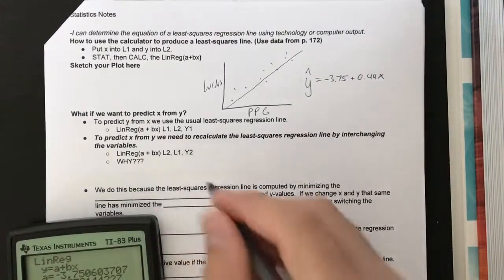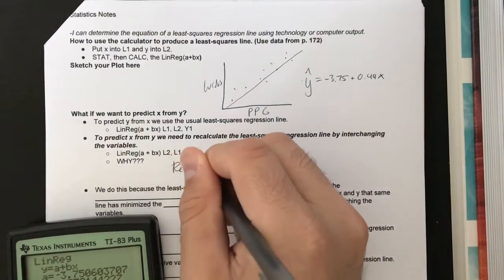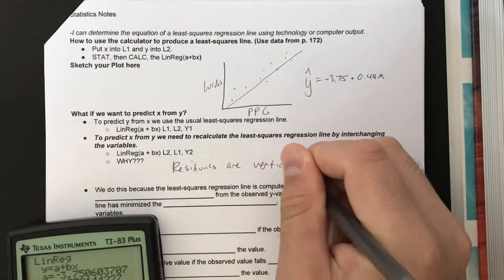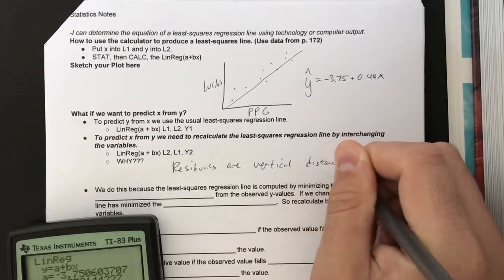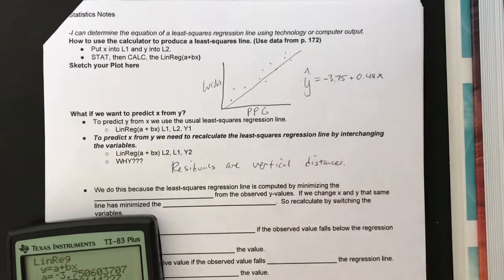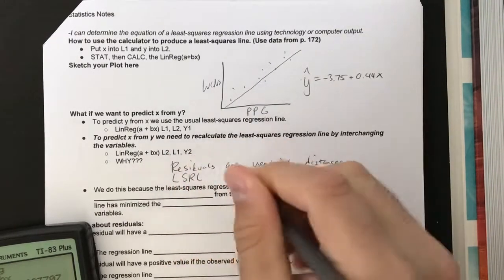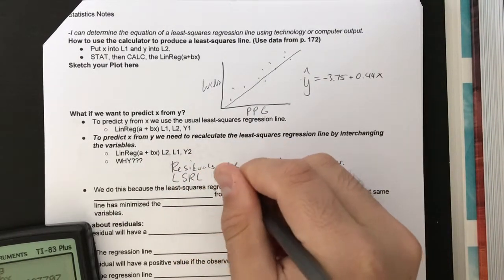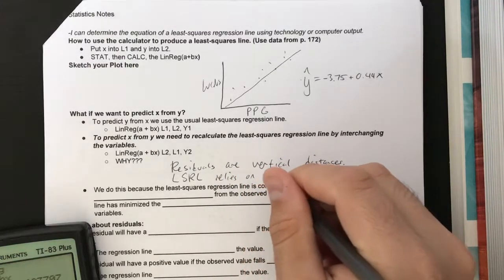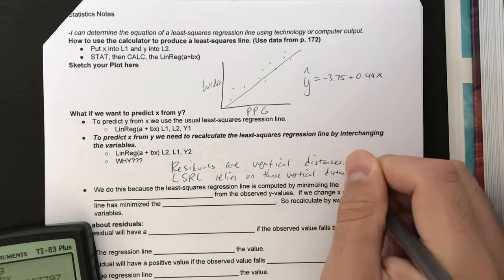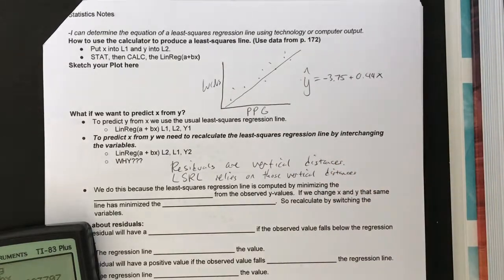The reason why is because residuals are vertical distances, and because they're vertical distances, the least squares regression line relies on those vertical distances. If there was somehow measuring both directions, vertical and horizontal, it'd be different, but the fact that they're only measuring vertical, you have to switch them around.